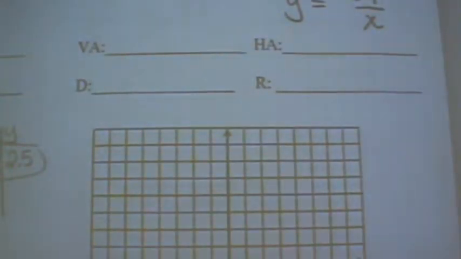You're going to notice on this worksheet, all of the vertical and horizontal asymptotes are the same. Where'd you get negative from? When you bring 4 over, it becomes -4. So your asymptotes on all of these are going to be x equals 0 and y equals 0. I just want to get you in the habit of writing this.